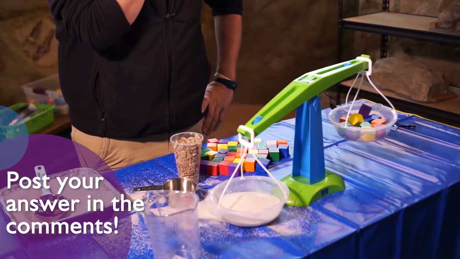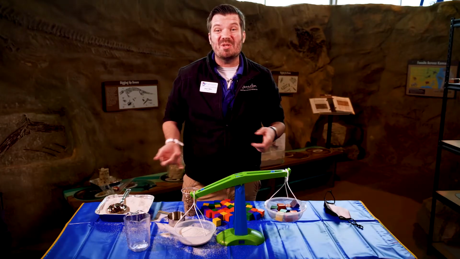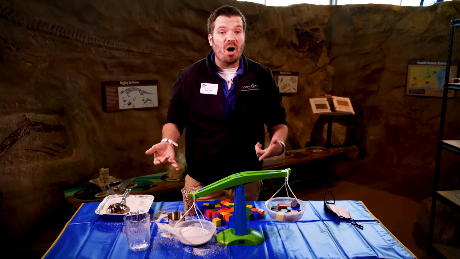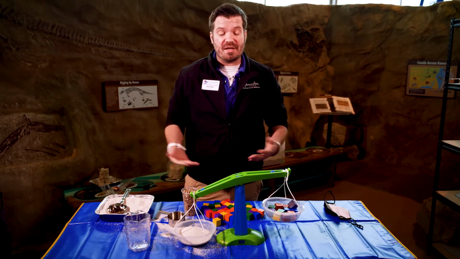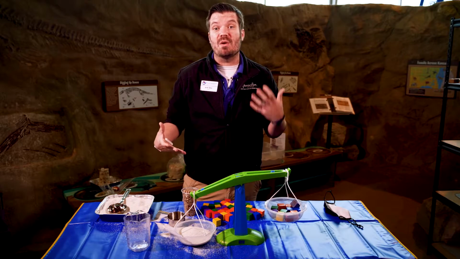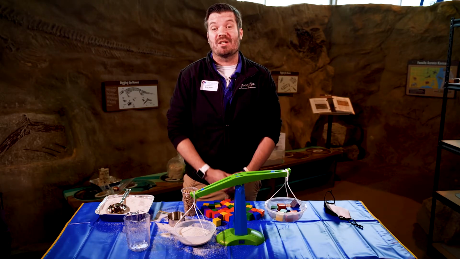That's a good question. You can try this out at home. If you have any other objects, paper clips, cotton balls, feathers, rocks, you can test this theory out to see which objects are heavier and which objects are lighter.